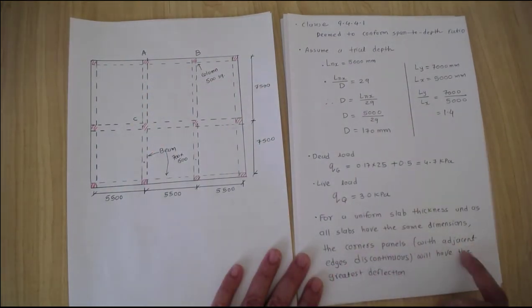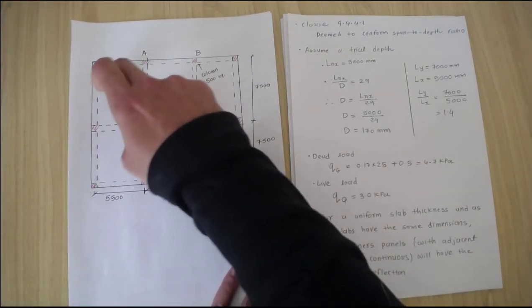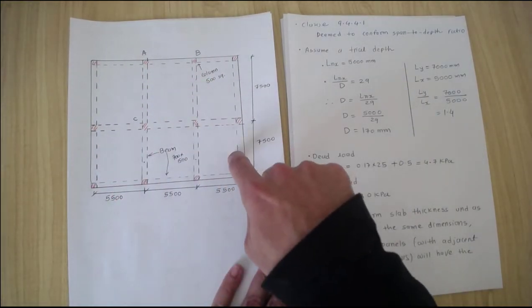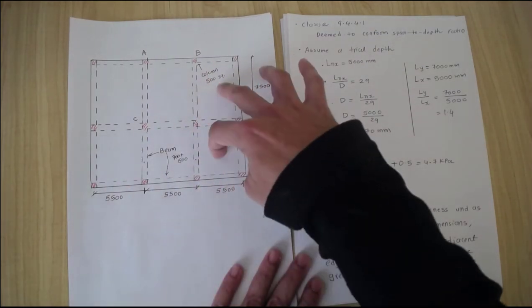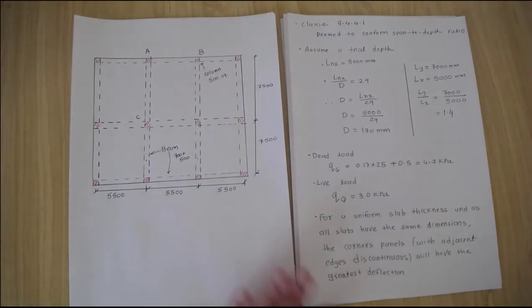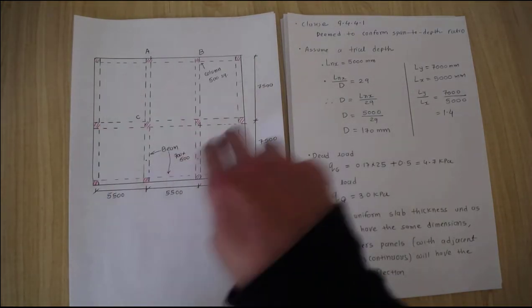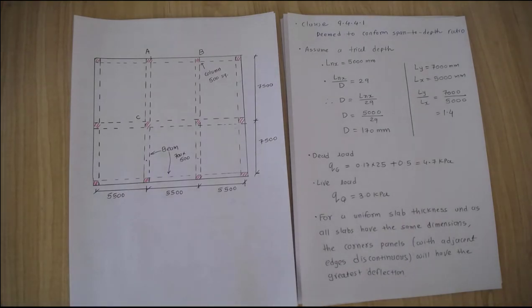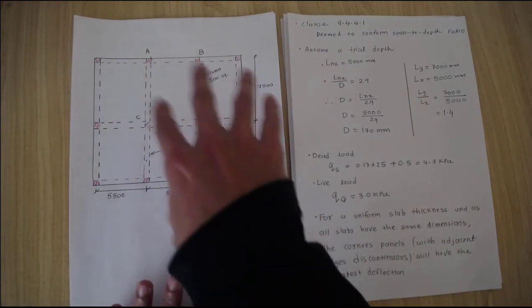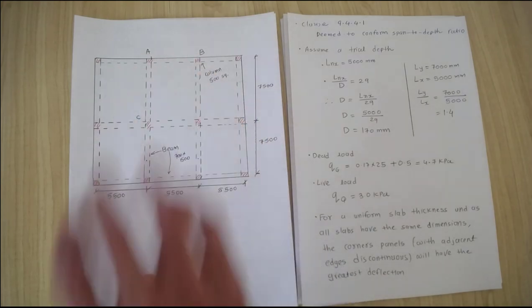The corner panel with two adjacent edges discontinuous will have the greatest deflection, a larger deflection compared to these two. So our design will go by these four corner ones, but we are working on this one. In the next video I will continue solving this example. Thank you.